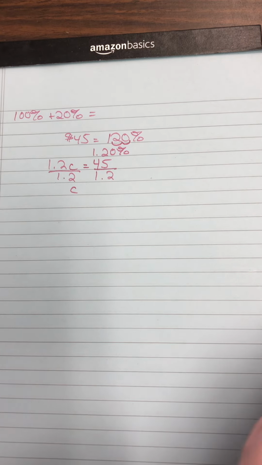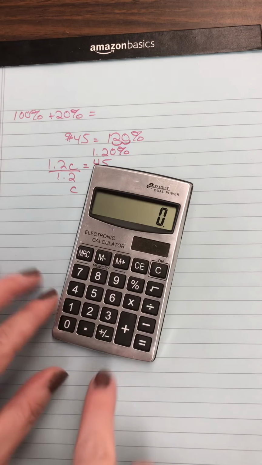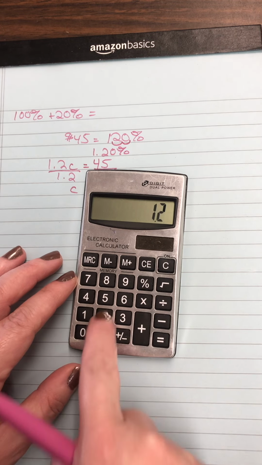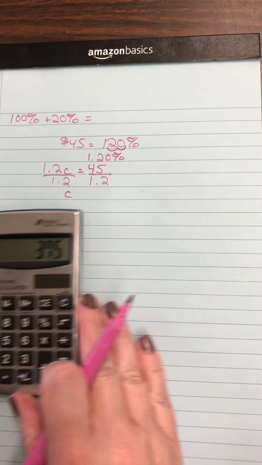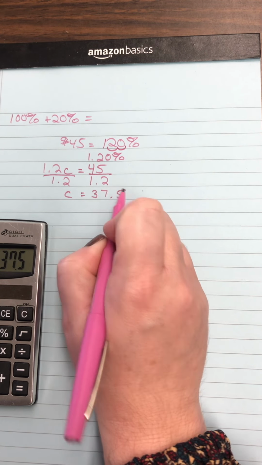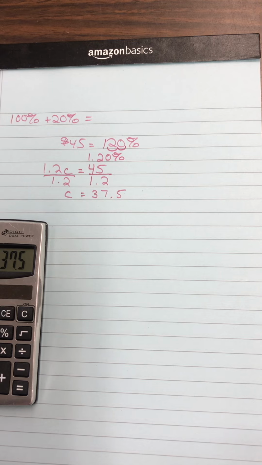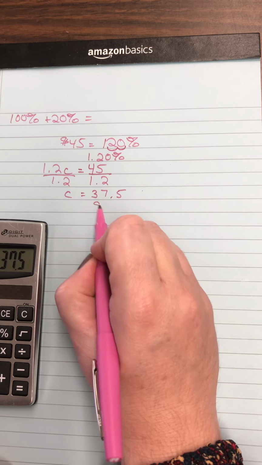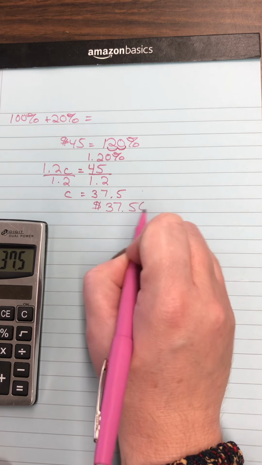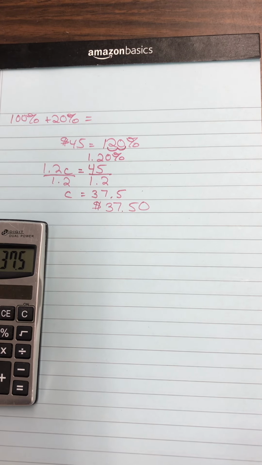Okay, I'm going to use a calculator. If I was with the kids, I would not. So 45 divided by 1.2 gives me 37.5. I'm thinking of this in terms of money, so when I see 37.5, I'm translating that to the original cost of the meal was $37.50.